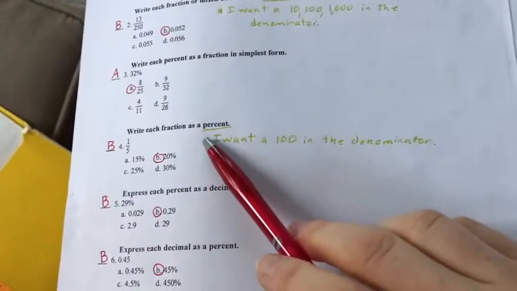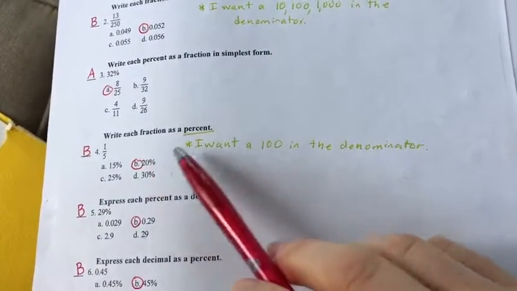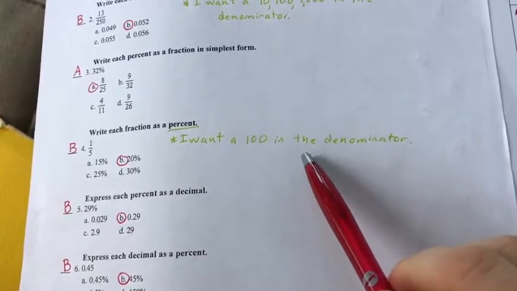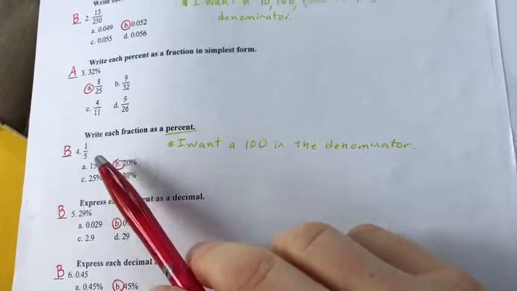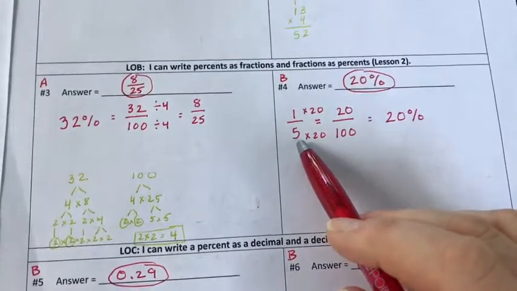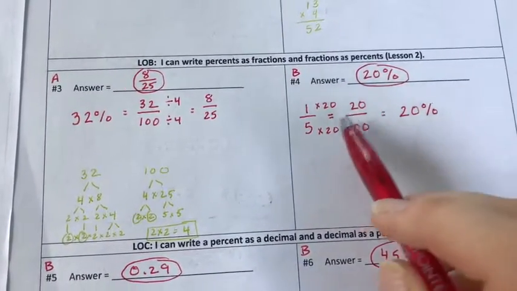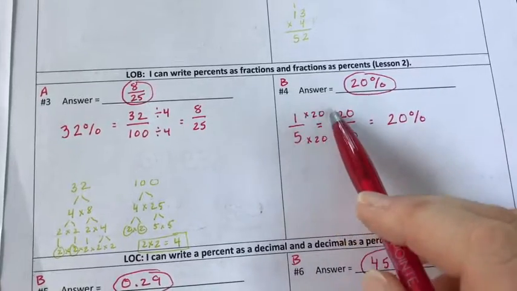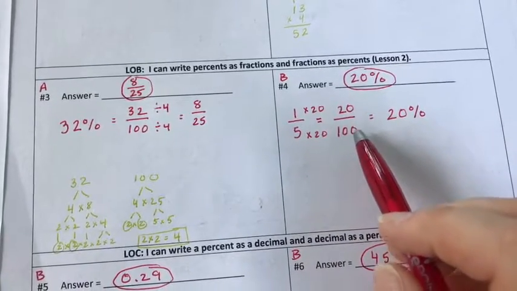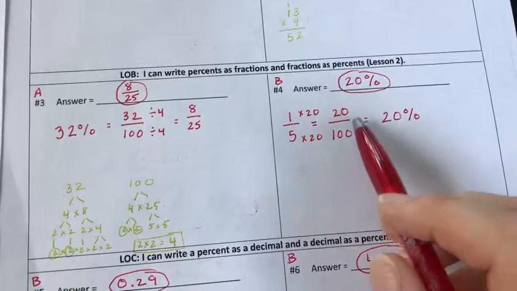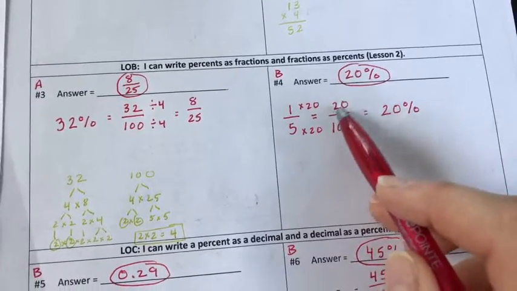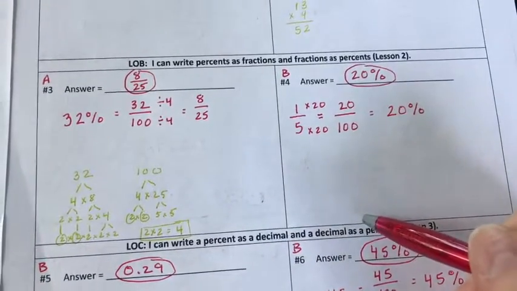Number 4, write the fraction as a percent. So I want to get a 100 in the denominator. I have 1/5, so I have a 5 in the denominator. To get 100 in the denominator so I can make it a percent, I multiply the denominator and numerator by 20. So 20 hundredths, 20 out of 100, is 20%.